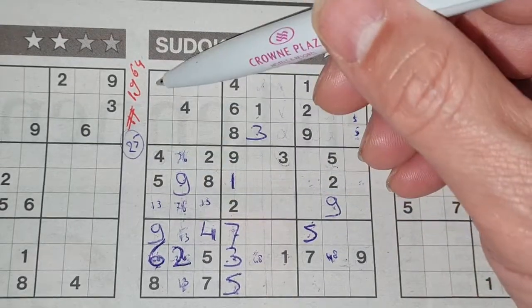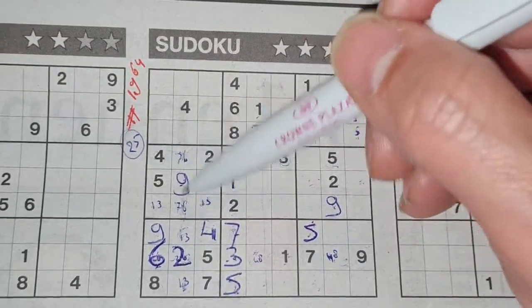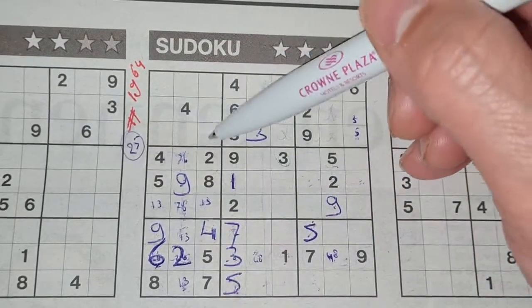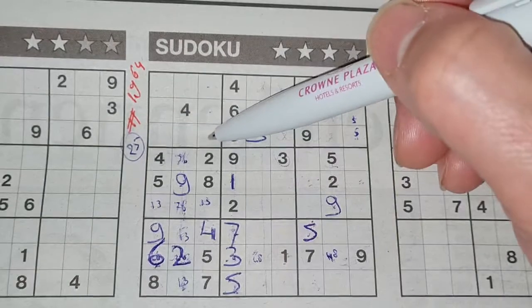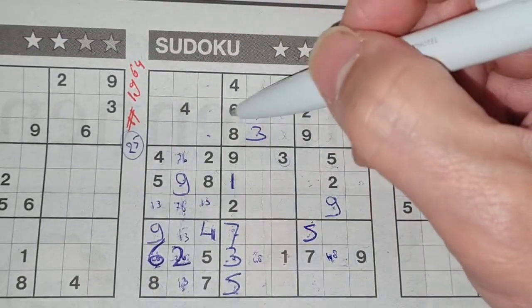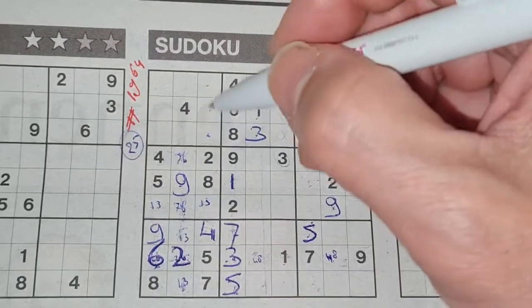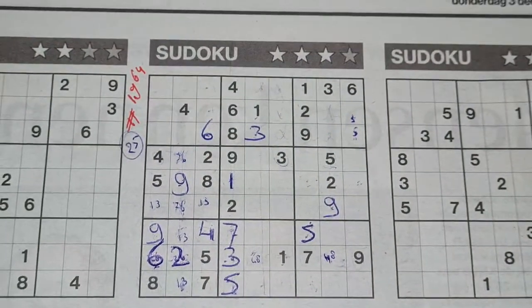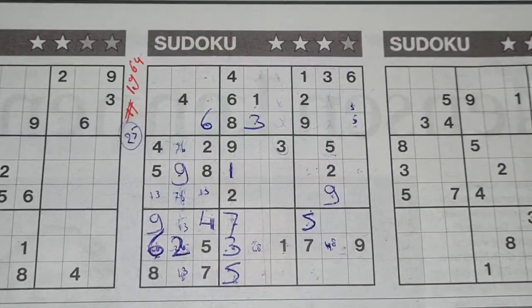So we have a 6 in this column. A 6 in one of these two boxes in the second column. So the third column, the only 3 places for the 6 should be here, here or there. We see here 6, no 6 there. Here 6, no 6 there. The only place for a 6 should be there. Alright.